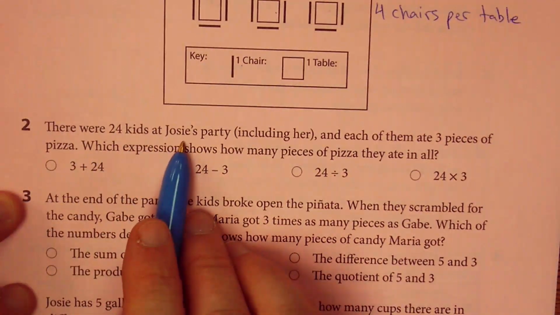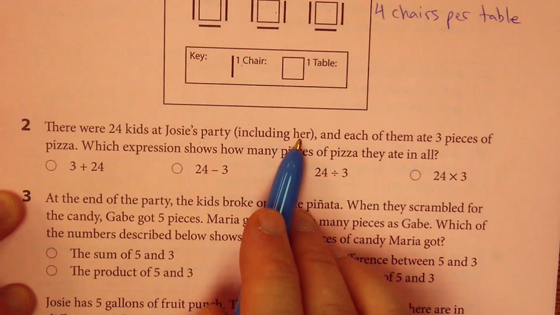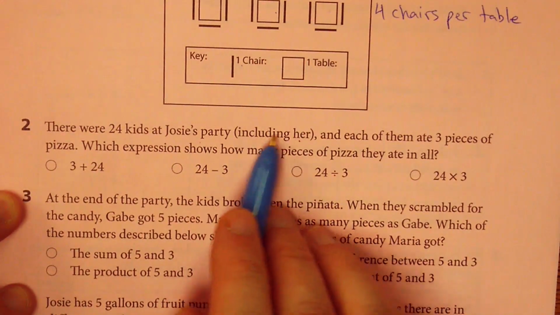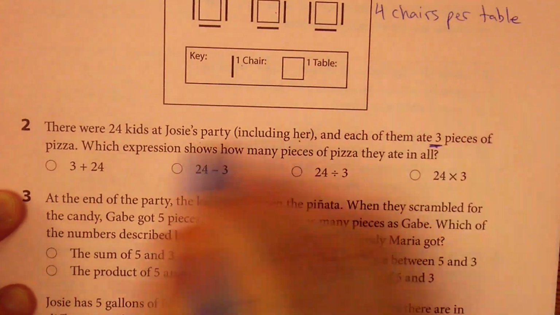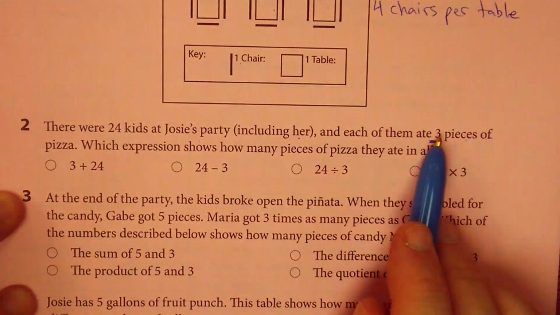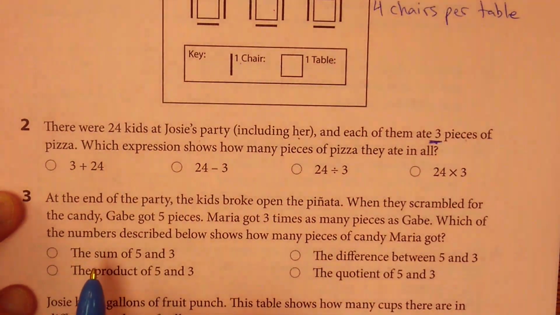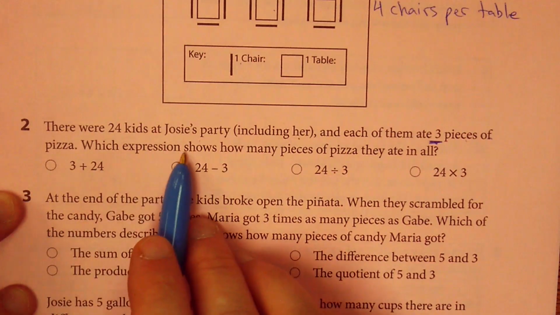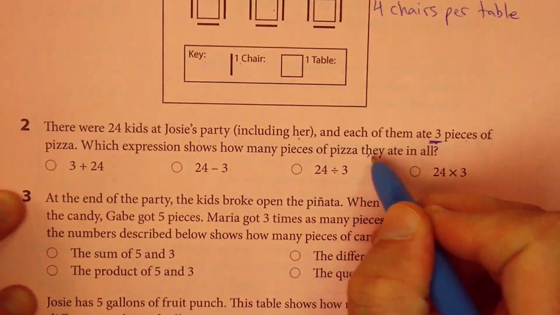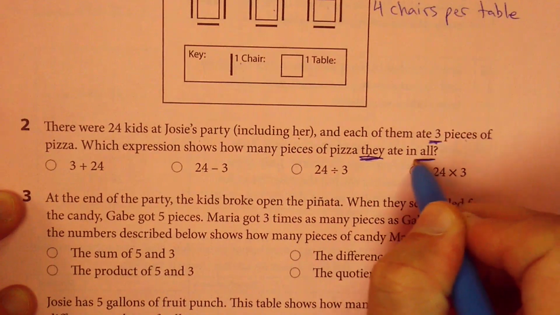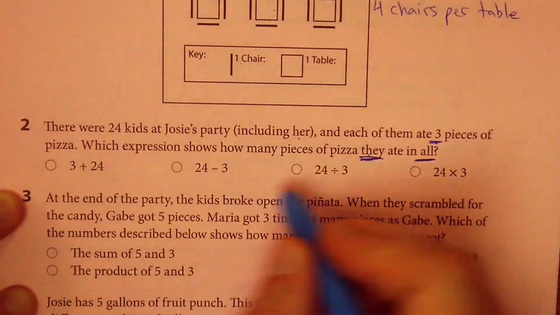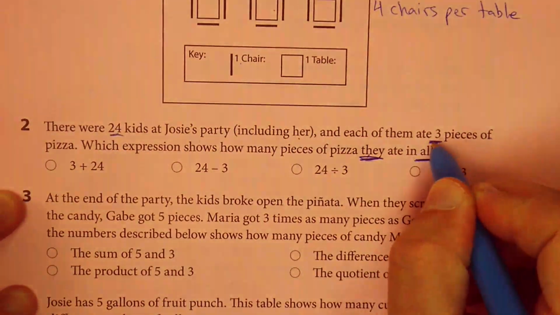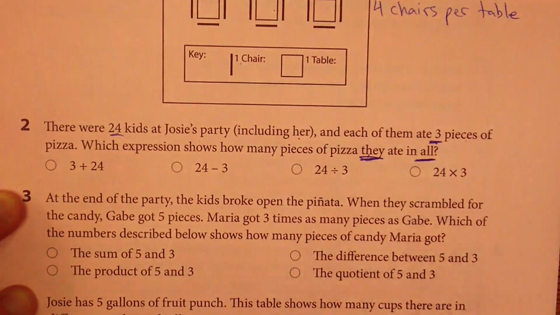There were 24 kids at Josie's party, including her. So there's not 25 total. If she's there too, there are 24 kids, and each of them ate 3 pieces of pizza. Each of the 24 kids had 3 pieces of pizza. Which representation shows how many pieces of pizza everybody ate in all? Okay, so every one of them ate 3 pieces. Okay, should be a pretty big number, right?